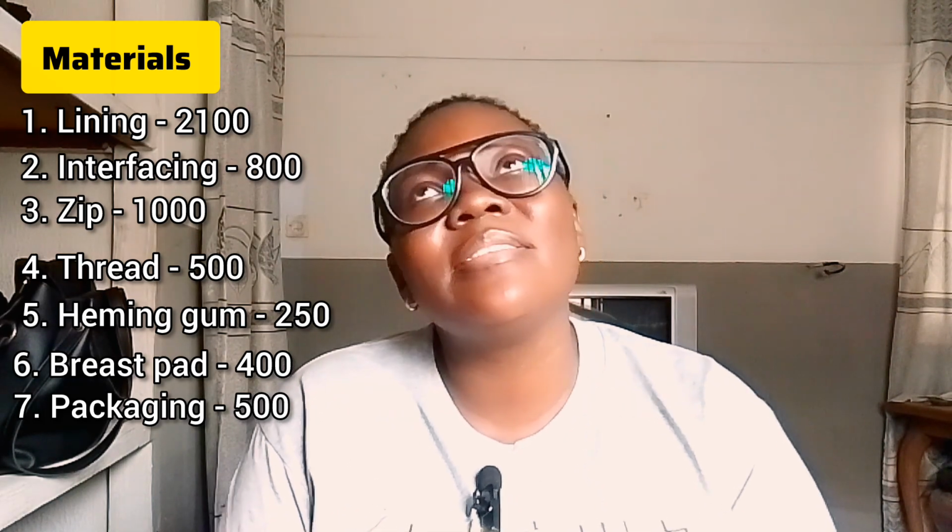Then packaging. Now when you finish making this outfit, you need to package it into something to send to your customer, or even when they come to pick it, you still need to package it before they get it. It could be branded nylon, it could be regular nylon. You're not going to steal it, so you add it. So let's say 500 Naira for the packaging, and then transport to the market. Let's say from here to the market and back is about 1,500 Naira.